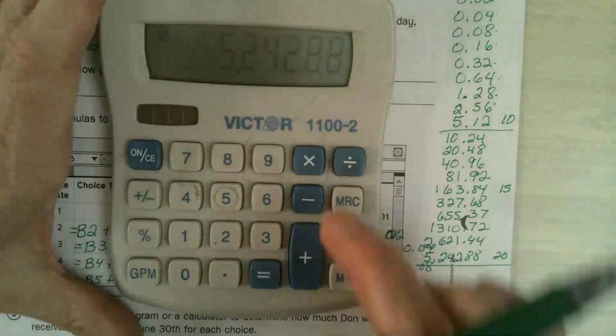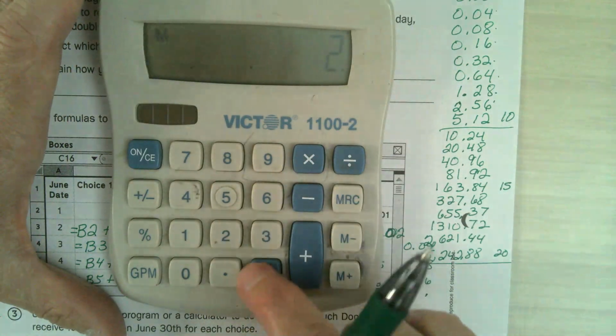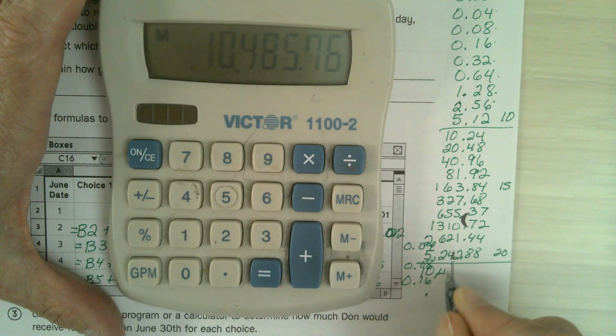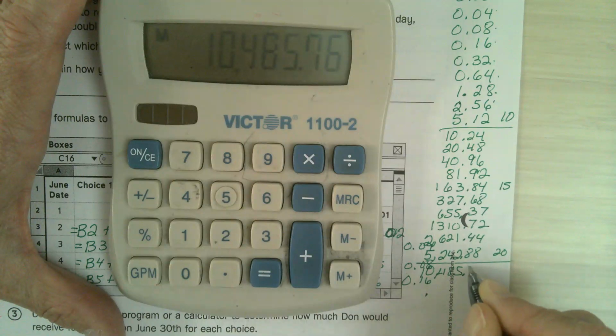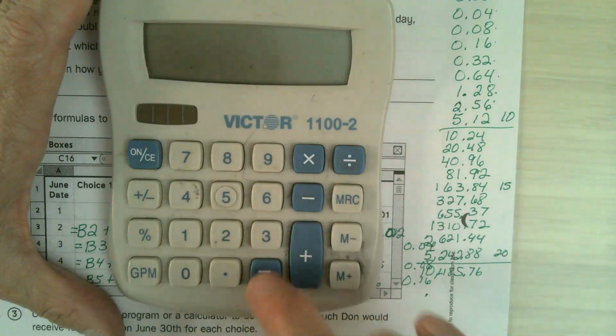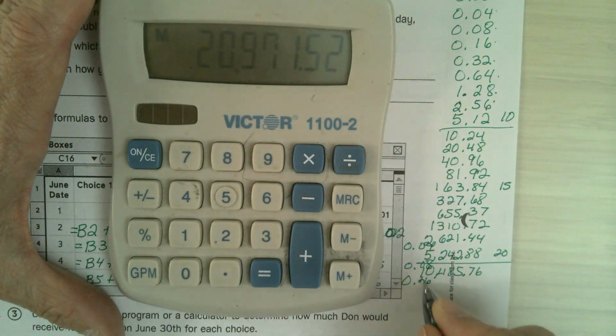Now let's double it. Times 2. $10,485.76 times 2. $20,971.52. This is all with pennies. That's a lot of pennies.